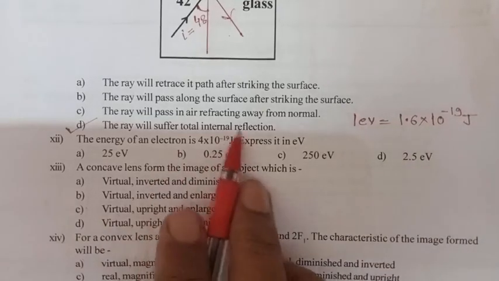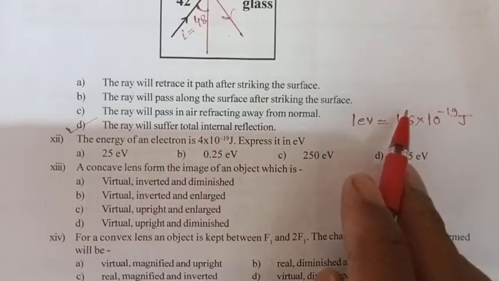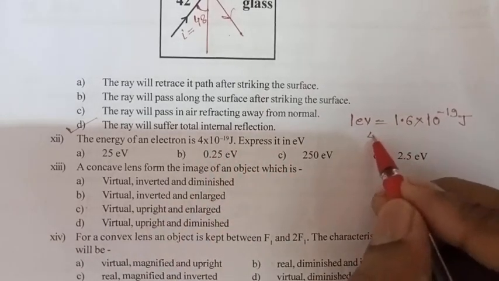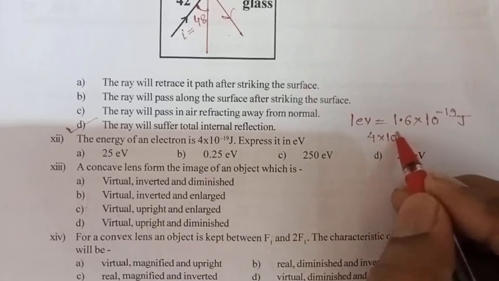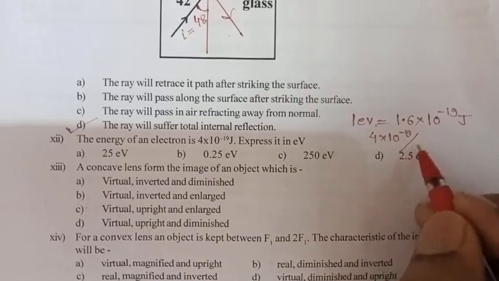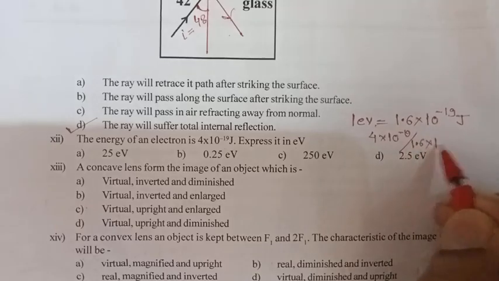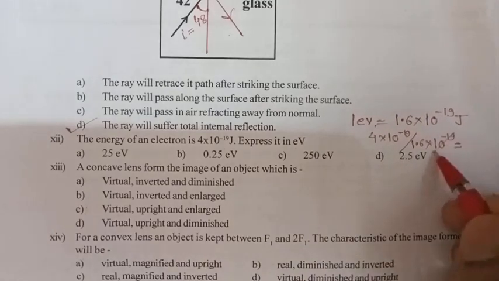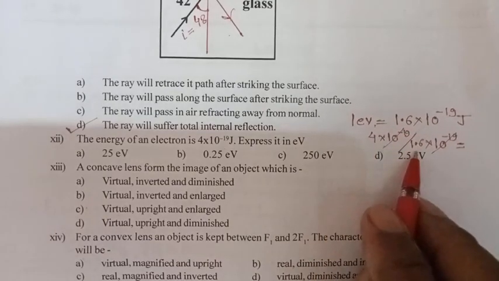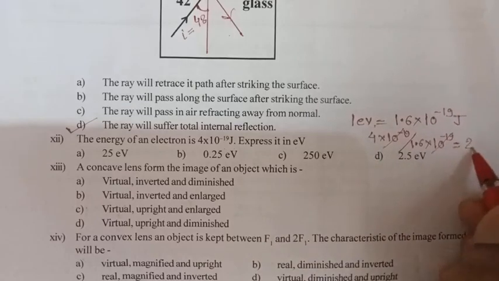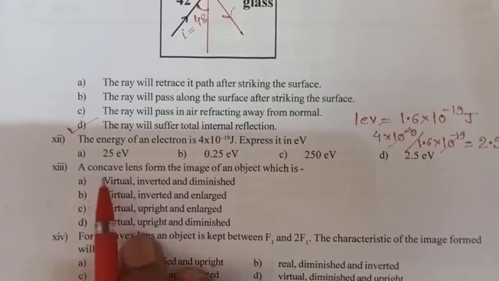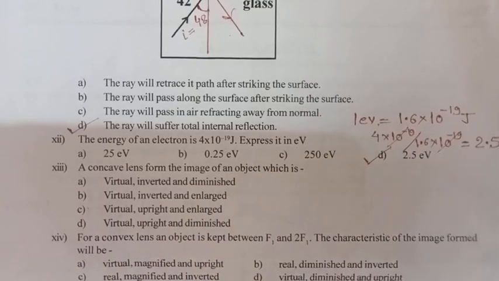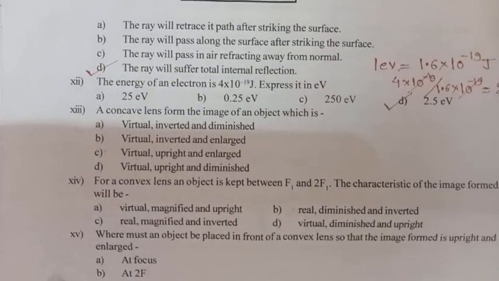Now when you have to convert this much of joule into electron volt, you will divide 4 into 10 raised to power of minus 19 by 1.6 into 10 raised to power of minus 19. On dividing, this will cancel out. 4 divided by 1.6 will give us 2.5. So that means we will go for option D, 2.5 electron volt. Okay, moving on to the next part.